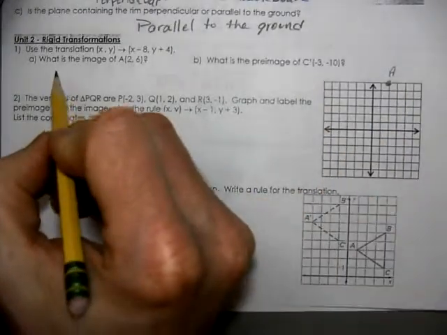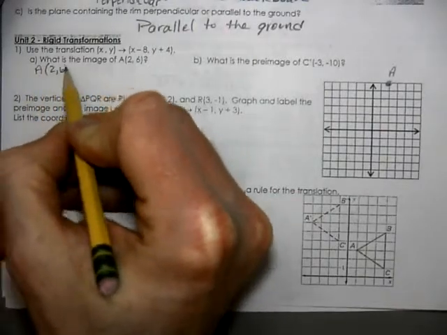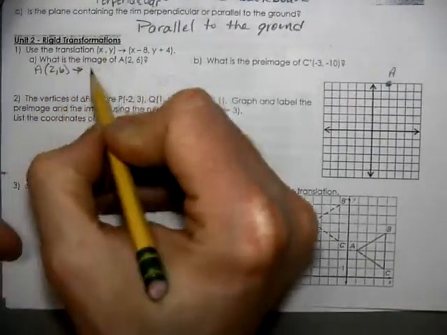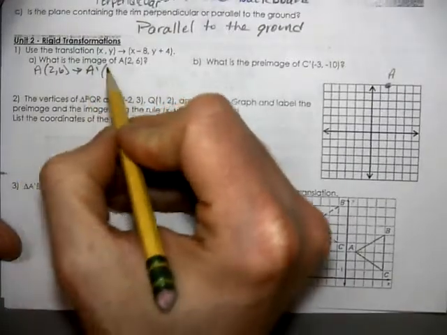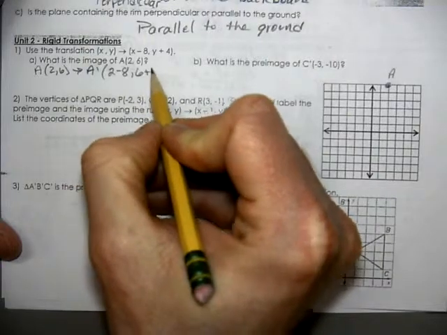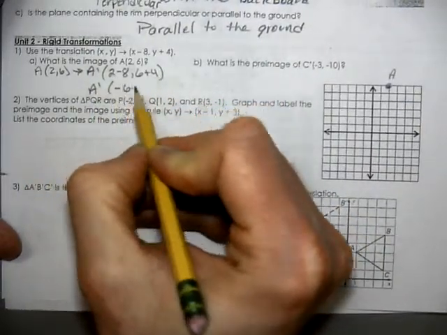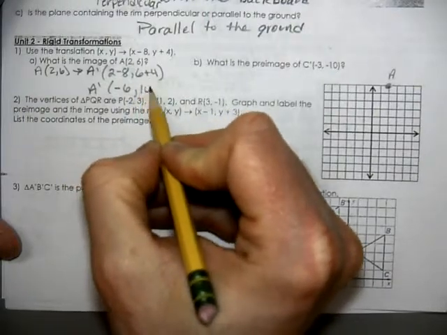Where would that be? Well, if A is at 2, 6, and we're going to do this rule to it, A prime is going to be 2 minus 8 and 6 plus 4. So A prime is going to be at negative 6, 10.